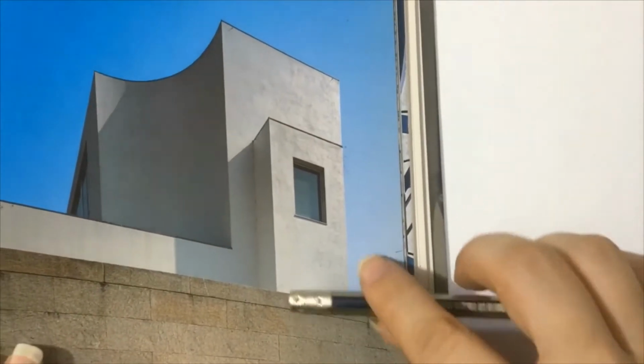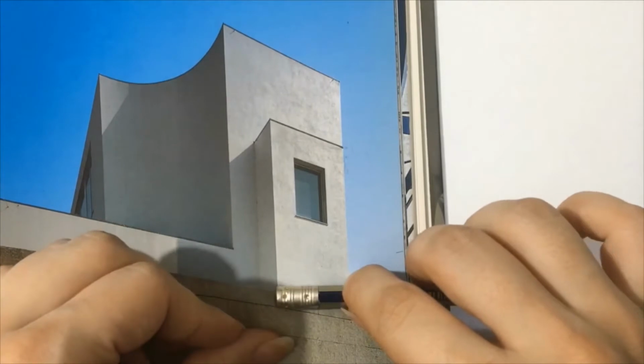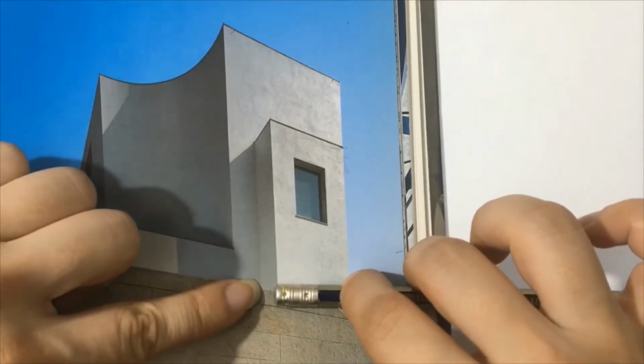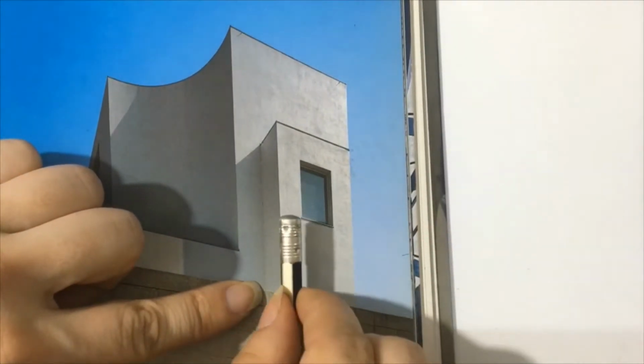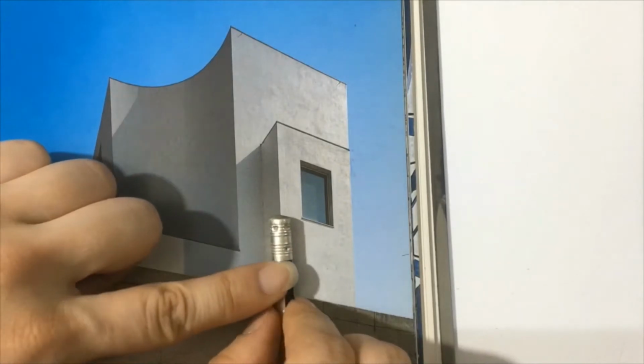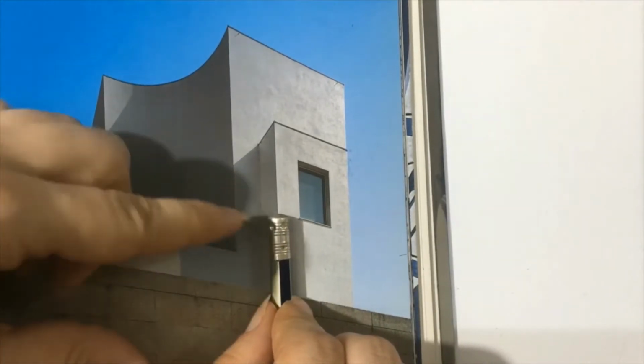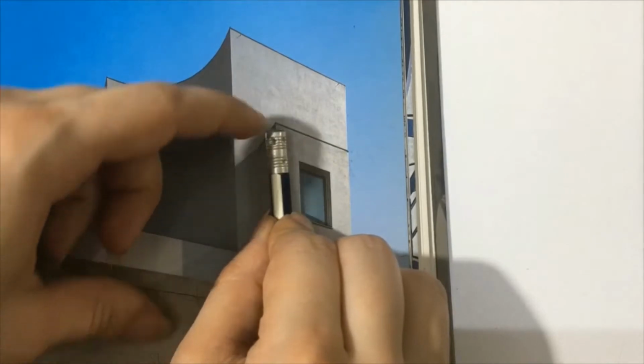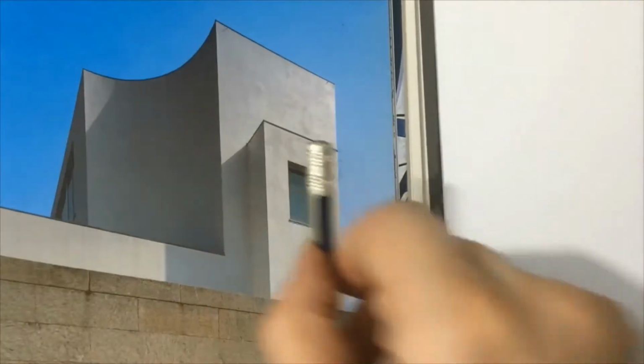For example, in this part, I'm going to measure the width of the object and then start relating this width to the height. So it's like 1, 2, and 2.1 of the width. So in the drawing, I will start to place the object. For example, I'm going to place it in this part and start measuring this one.